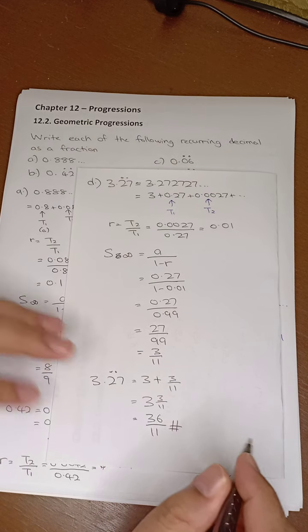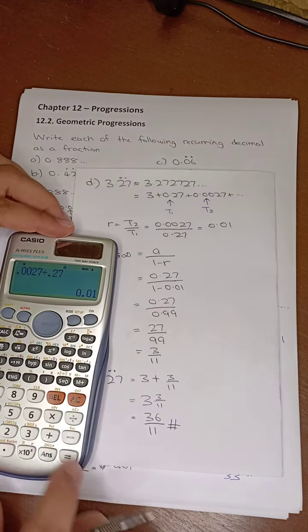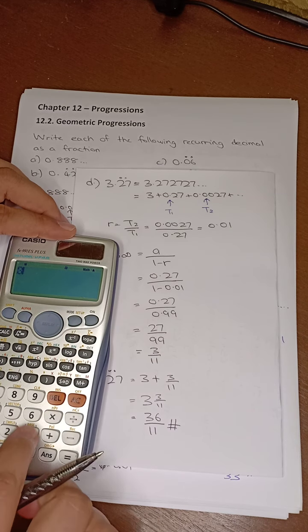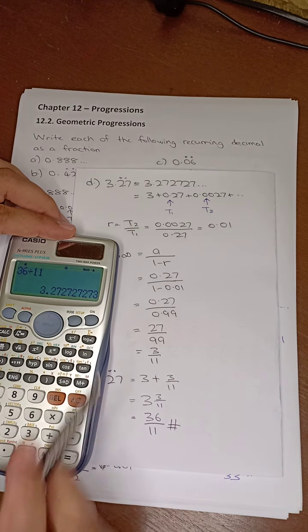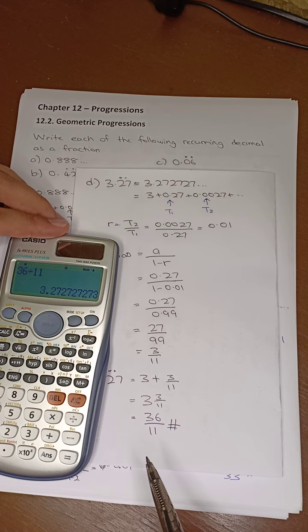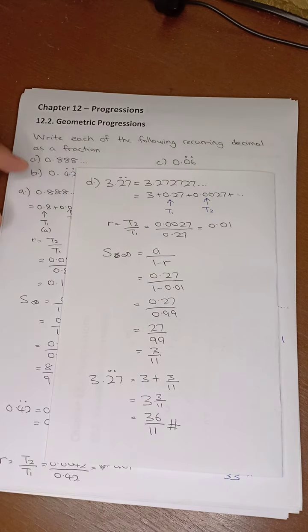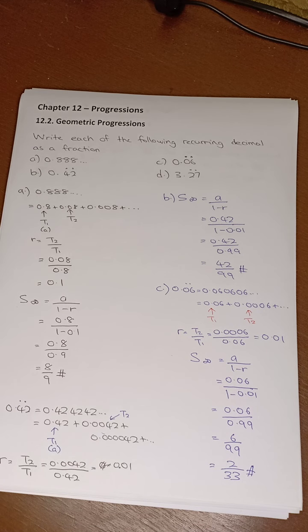Okay, that will be the answer. If you want to check that out, you can use the calculator. 36 divided by 11. Yep, 3.2727, as I said before. Okay, moving on to the next question.